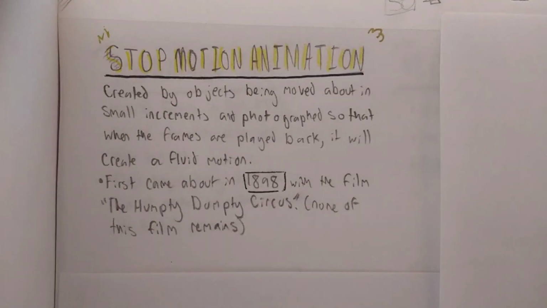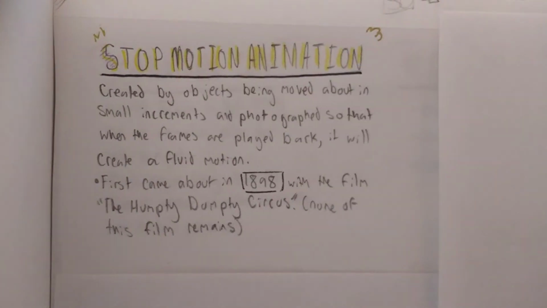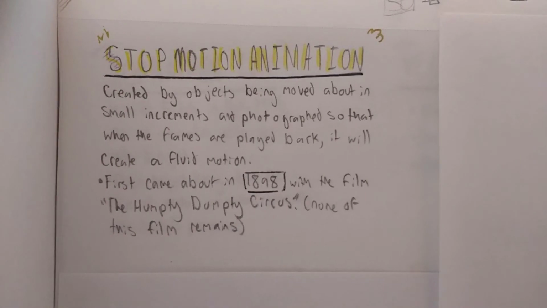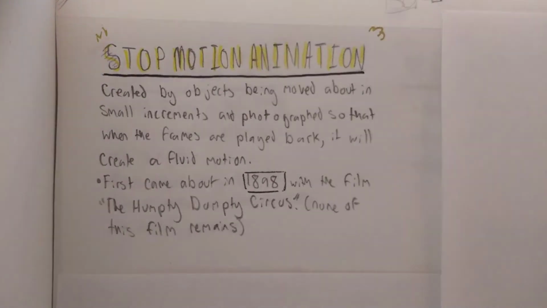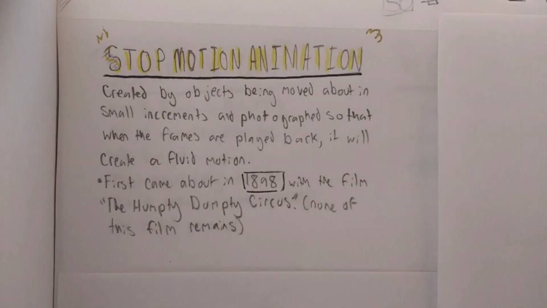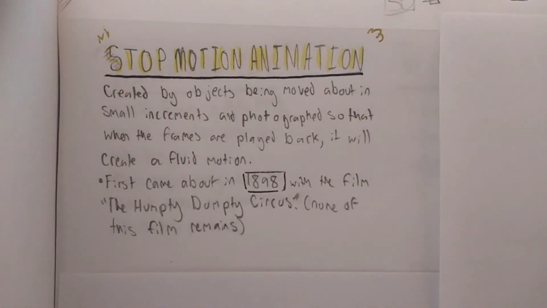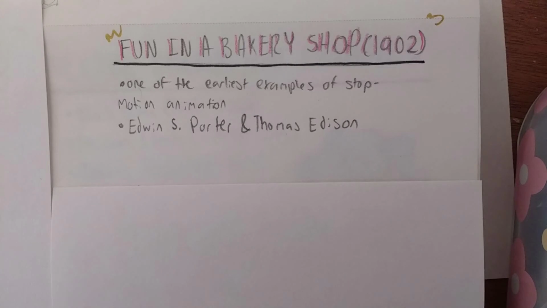Stop-motion animation, created by objects being moved about in small increments and photographed so that when the frames are played back, it will create a fluid motion. It first came about in 1898 with the film The Humpty Dumpty Circus. None of this film remains.